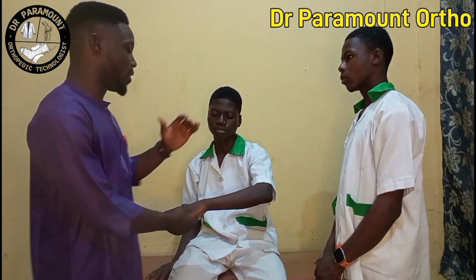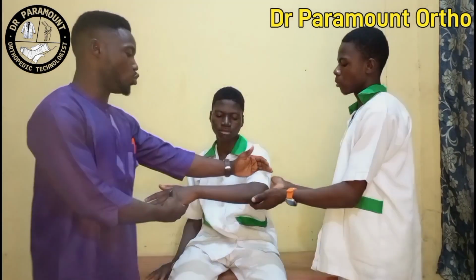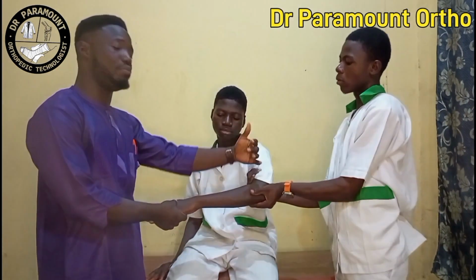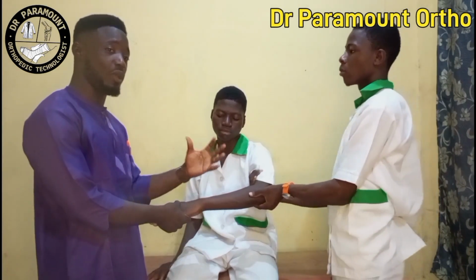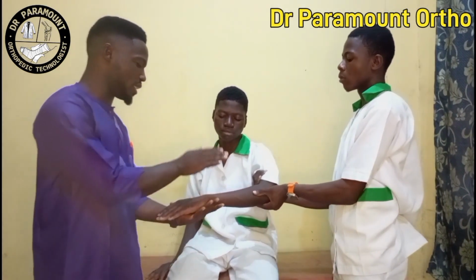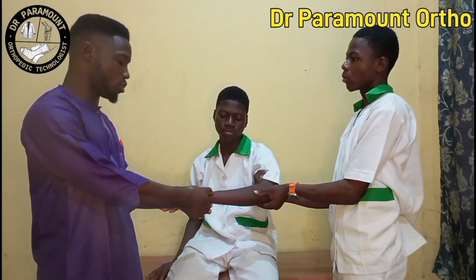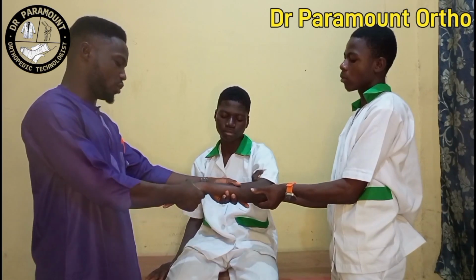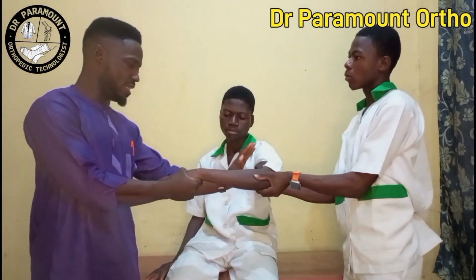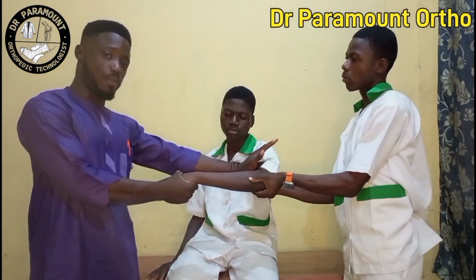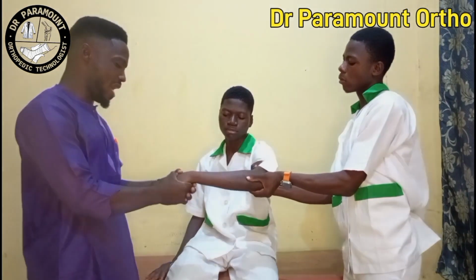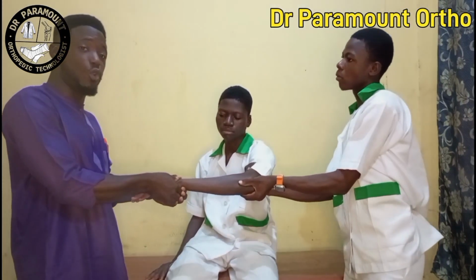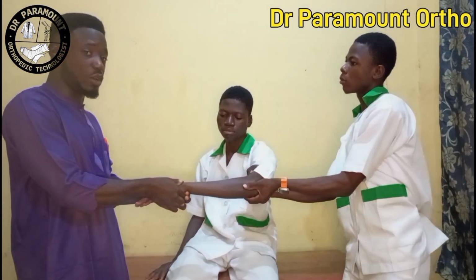So this is how we disimpact the fracture. The assistant will be there to do the counterpulling, exerting pressure on this place so that the bones can be disimpacted. We place the two thumbs on the side of the fracture, then we try to pull the hand in this manner. Then the assistant will pull in the opposite manner, which is the counterpulling, and the patient's limb is going to be disimpacted with full force. Without force, this is not going to be done.